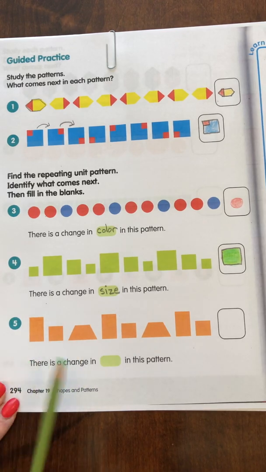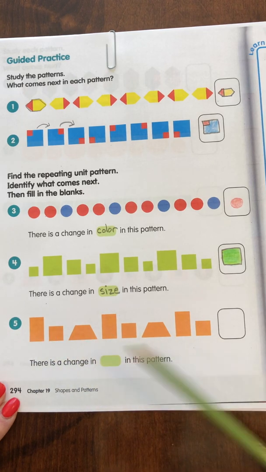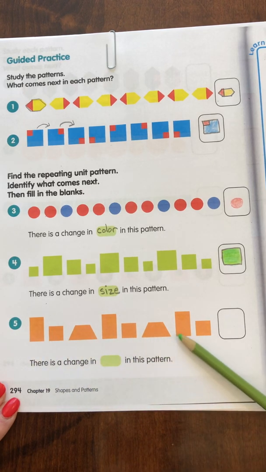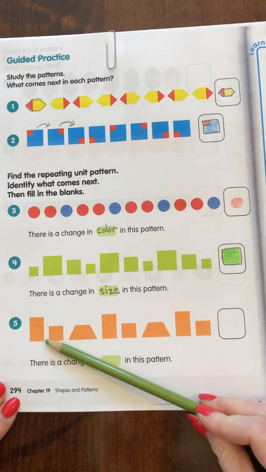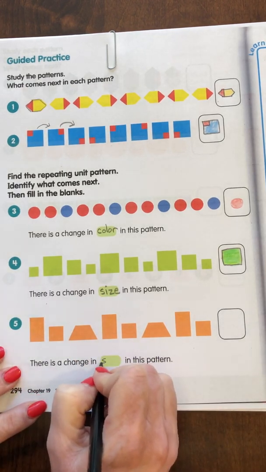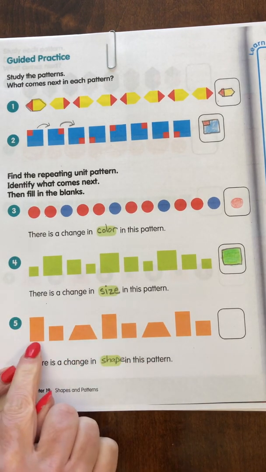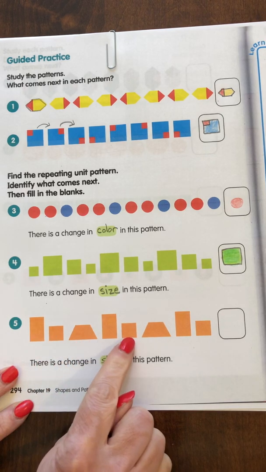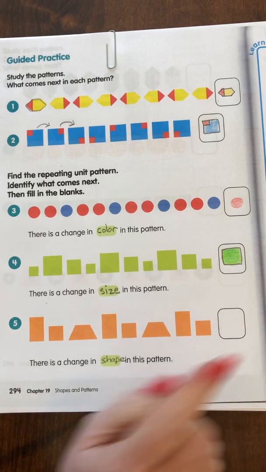All right, here we go. We're going to look at number 5. We have a pattern here. Do we have a color change? Nope. Do we have a size change? Well, yes, but we're not dealing with the same shape, because that's a rectangle and this is a square and this is a trapezoid. So we're not dealing in size change, we're dealing in shape change. So we're going to change the shape. All right, so what's our next shape? We have rectangle, square, trapezoid, rectangle, square, trapezoid, rectangle, square. All right, make the shape.